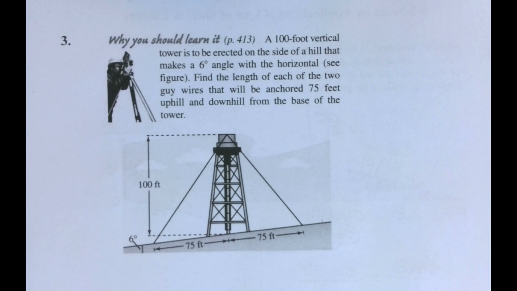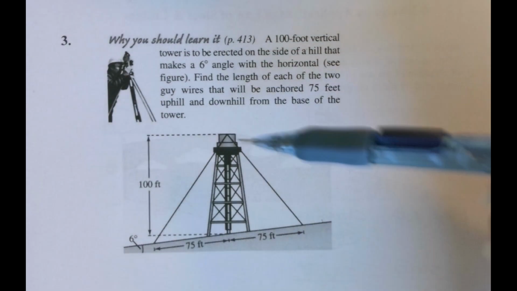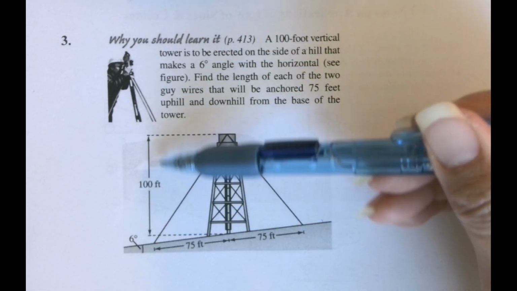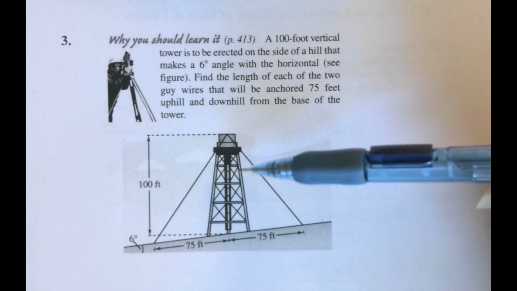All right, so we have a 100-foot vertical tower to be erected on the side of a hill that makes a 6-degree angle with the horizontal. They told us in the picture that this tower is 100 feet tall, and it's shown right here.